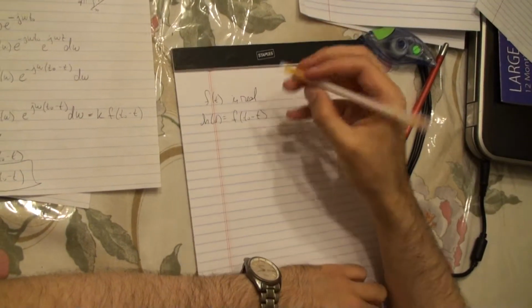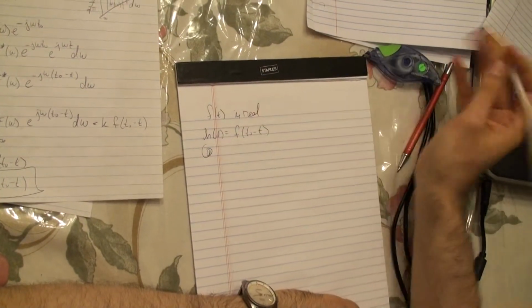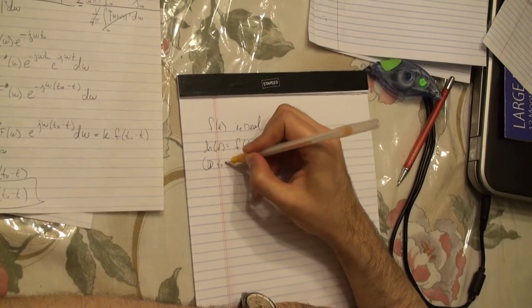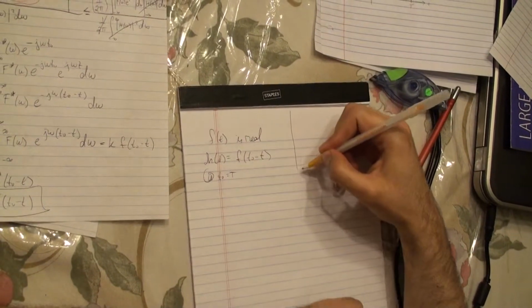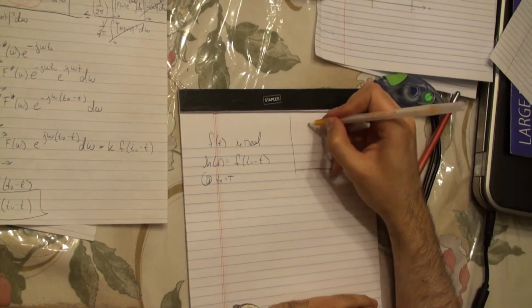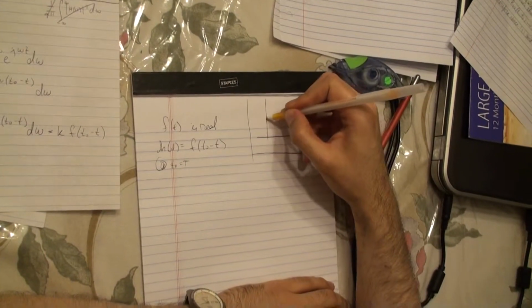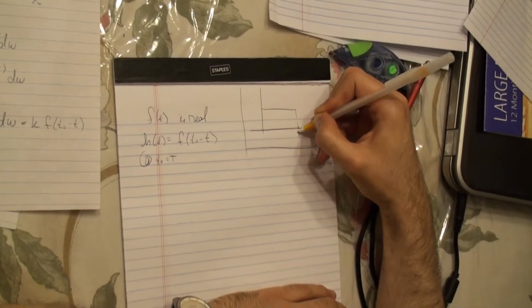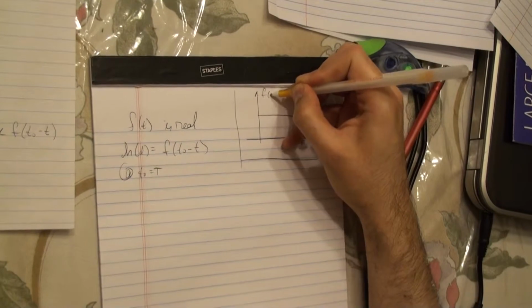So part A asks, what does this look like if t naught equals T? So just for starters, f of t is a rectangular pulse of length T. So this is f of t.